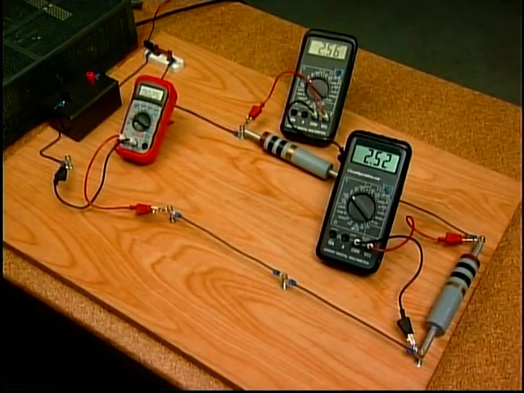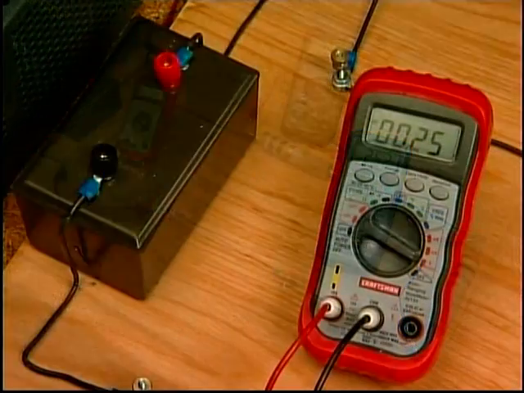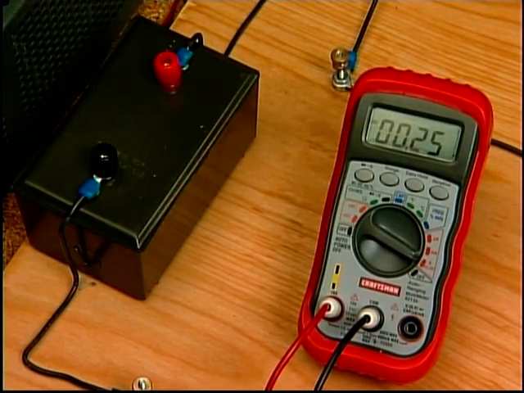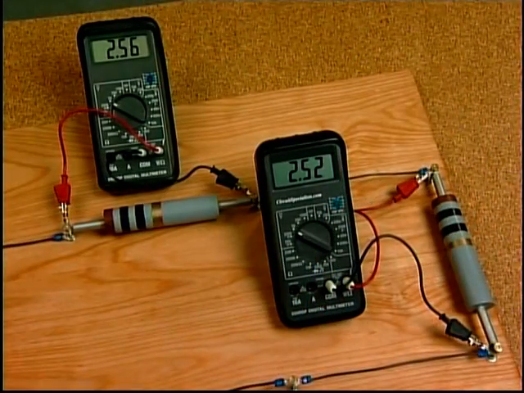If another 10 ohm resistor is added to the circuit, less current will flow in the circuit. In this example, only 250 milliamps or a quarter of an amp will flow through the circuit. The voltage drop across each resistor will decrease to approximately 2.5 volts.